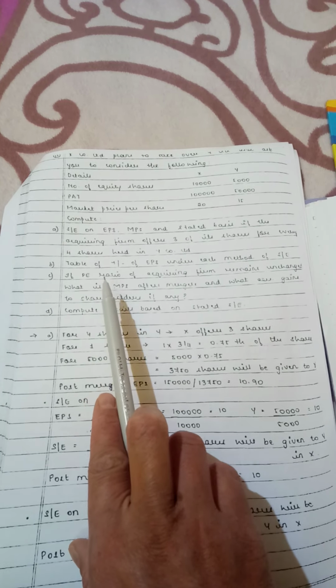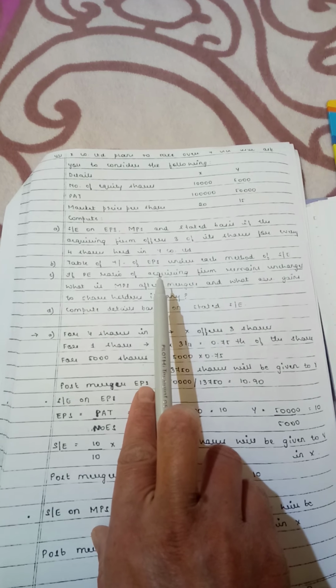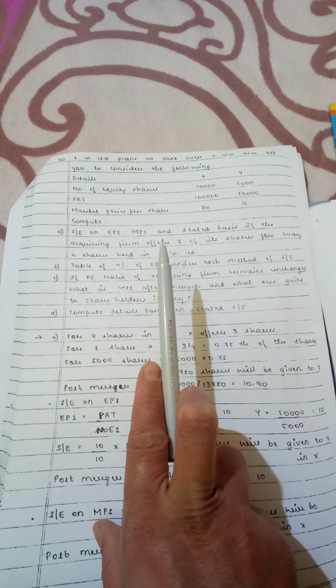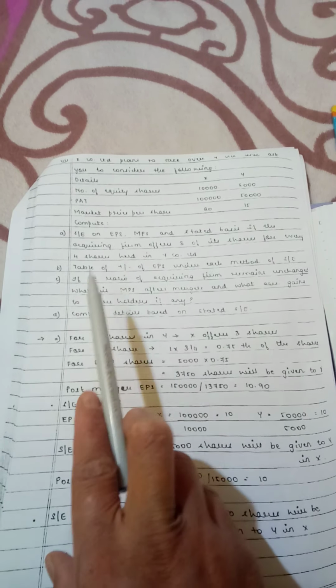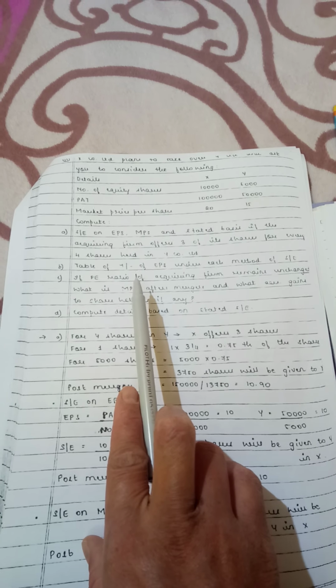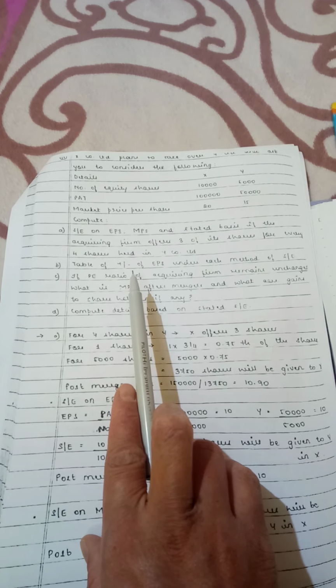Then, if the PE ratio of the acquiring company remains unchanged, we need to calculate the acquiring company's current PE ratio for this. If that is not changed, what is the MPS after the merger? We are assuming that the PE ratio of the acquiring company remains the same even after the acquisition or the merger.